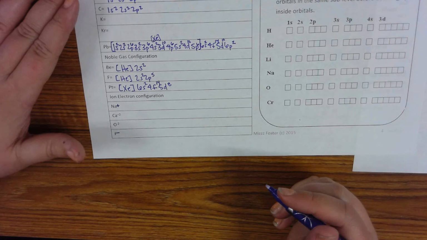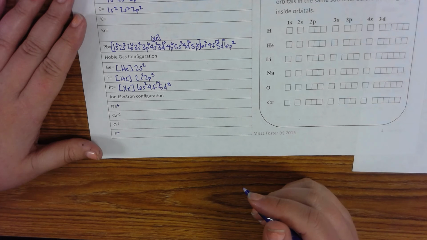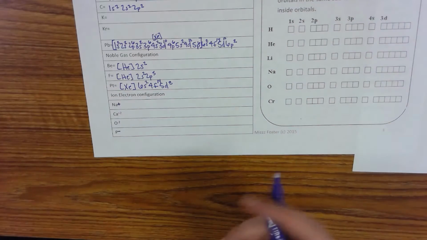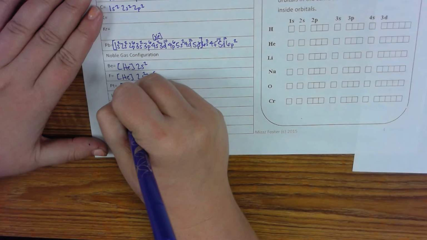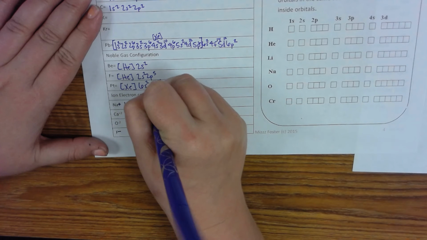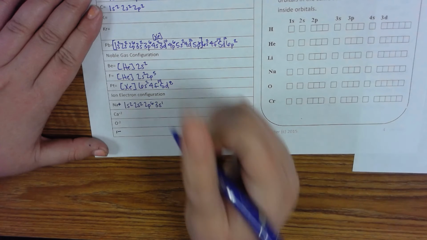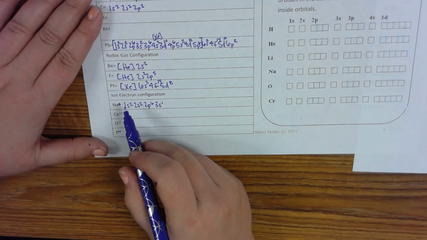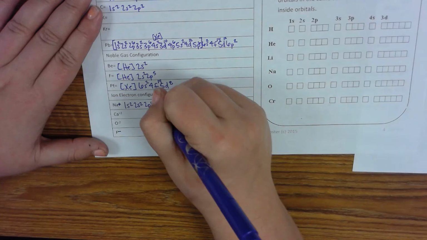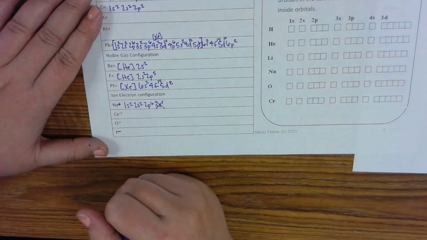So looking at sodium. Sodium, if you take a look at your periodic table right here, ends at 3s1. So I have to go 1s2, 2s2, 2p6, 3s1. This is a +1 charge, so I lose an electron, and you lose that from your valence shell.